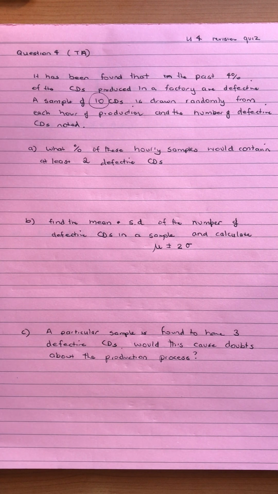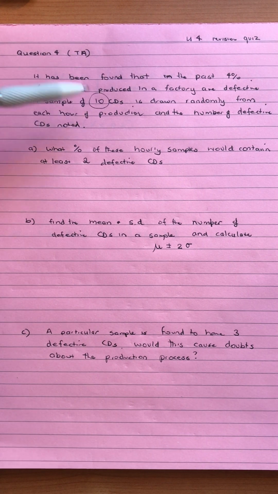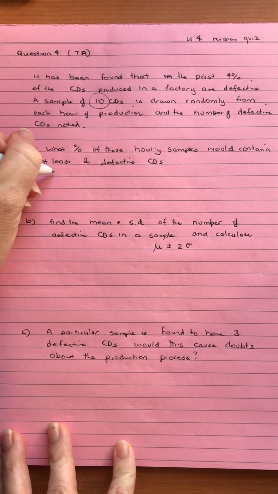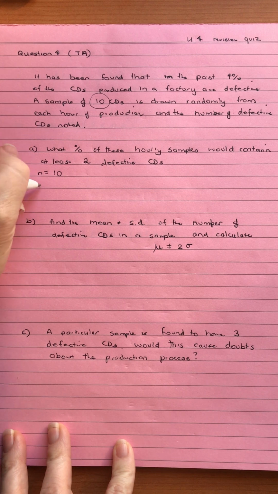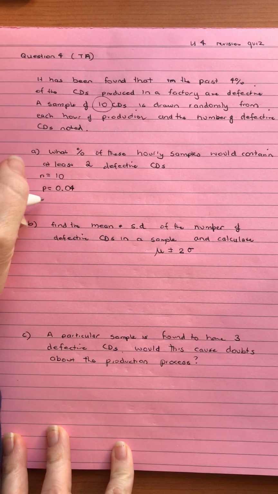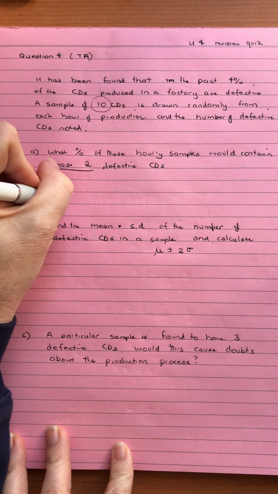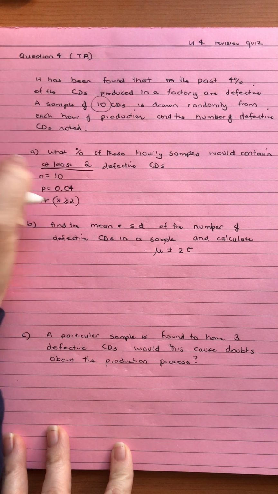So we're looking at a binomial type situation where they are either non-defective or defective. We have a set number of trials and we have a probability that they are defective. So our n is equal to 10. Our probability is equal to 0.04, because 4% as a decimal is 0.04. And we're looking at the probability of at least 2, so that's where x is greater than or equal to 2.